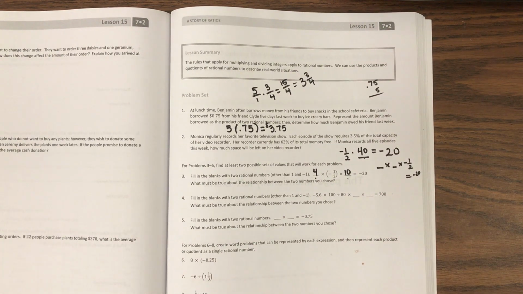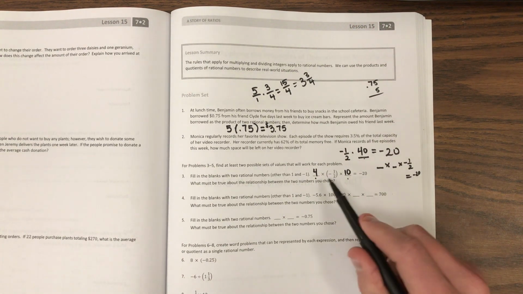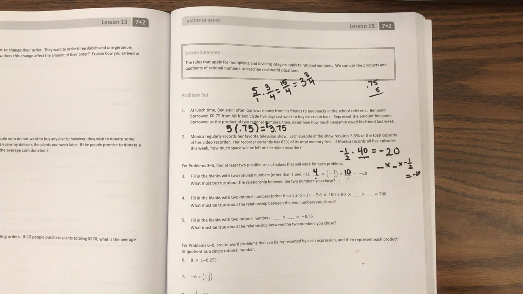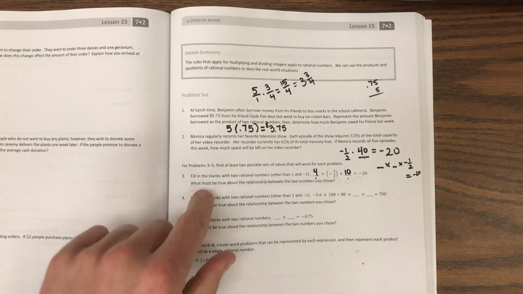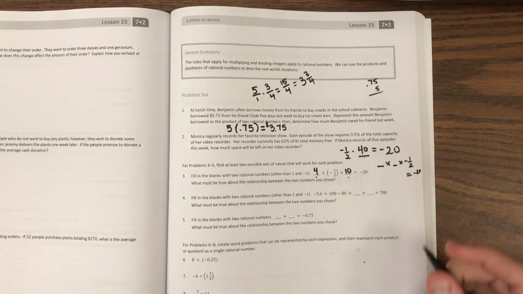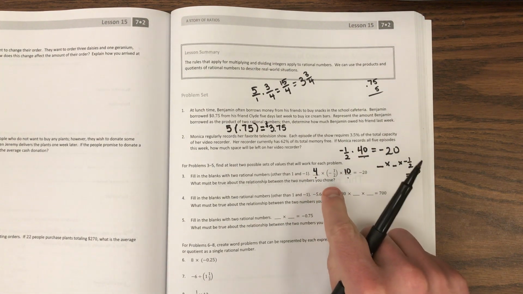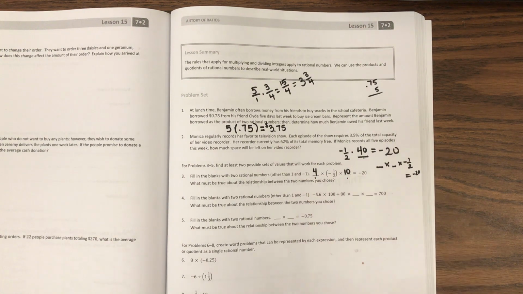And then when I look at this, I think, okay, 4 times negative 1/2 would be negative 2. And you multiply that by the 10, you get negative 20. So it works. The question tells me I have to pick two different sets of numbers. So I'm going to leave the other set of numbers up to you, and I challenge you to make it so that the numbers aren't positive.